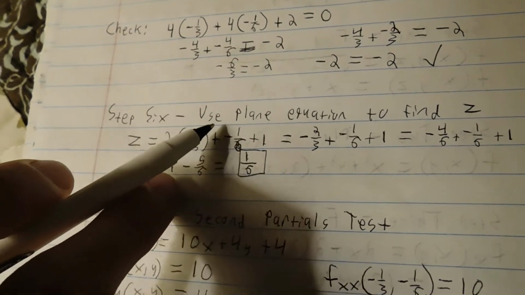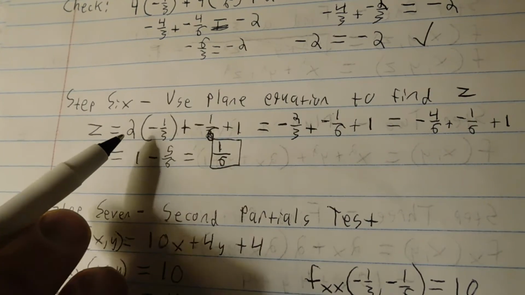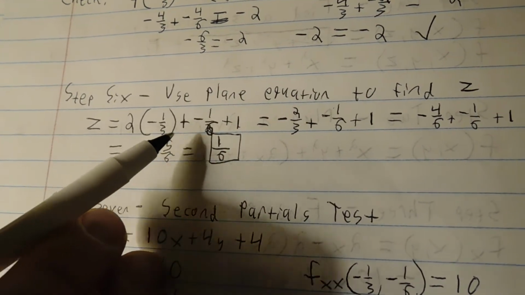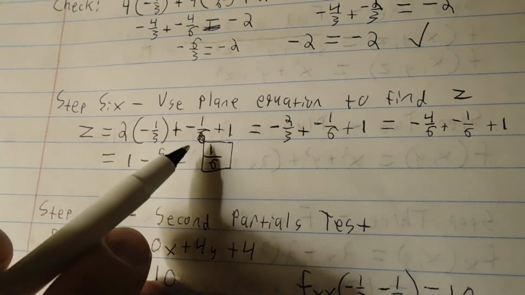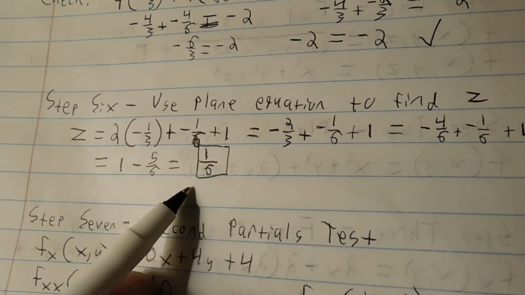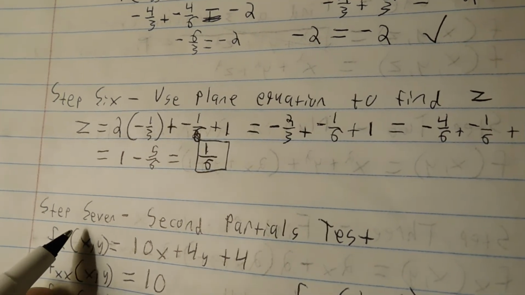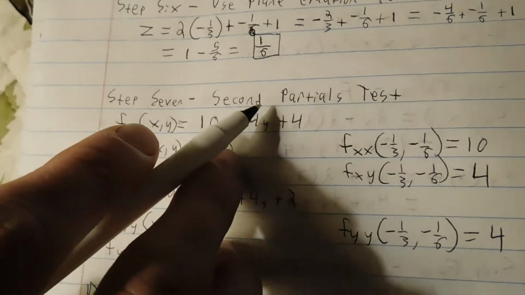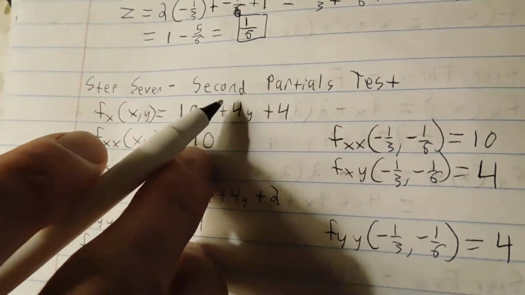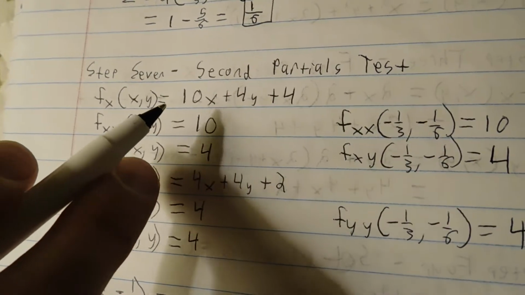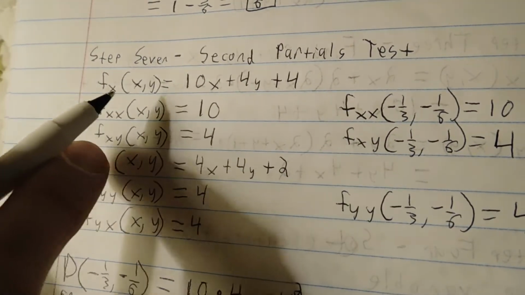Step 6, you're going to use the plane equation that you had to find z. So z equals 2x plus y plus 1. You plug in your x and your y values, and you'll find that it's 1/6. In step 7, you use the second partials test. Now that you've got the solutions for x, y, and z, you want to make sure that the solution that you have is actually a minimum.